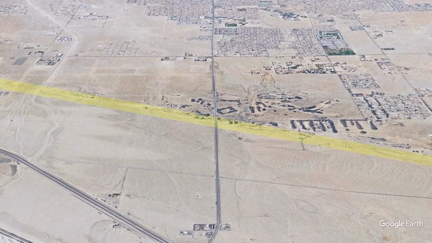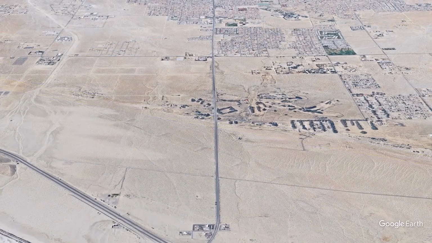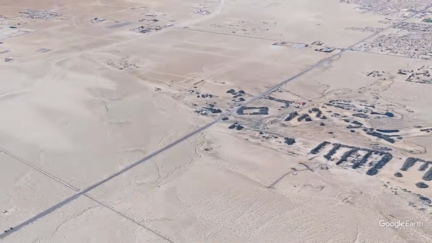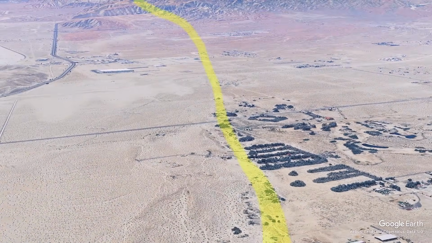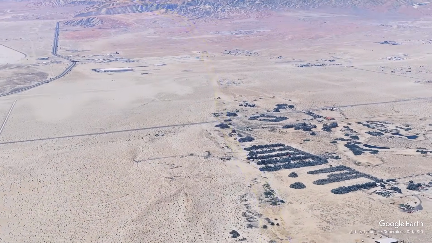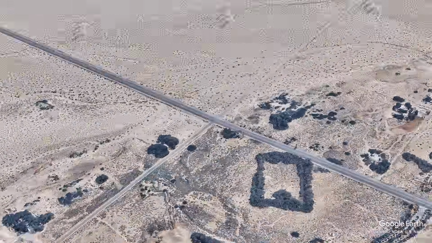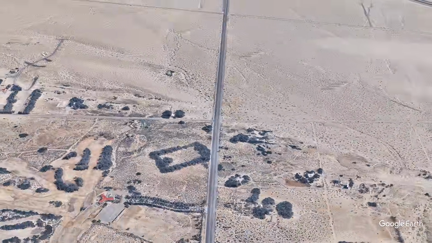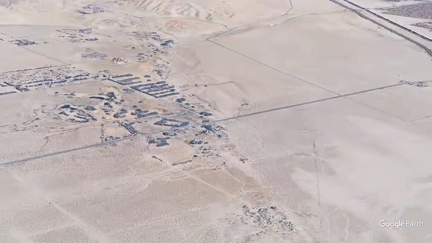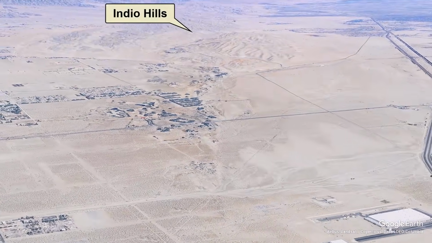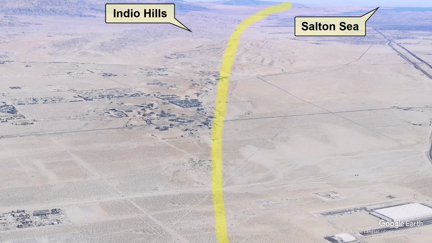Using Google Earth, we'll orbit higher around the intersection. Now you can really make out the fault line. Looking to the west, you can see the fault heading towards the Banning Pass. We'll continue orbiting to the southeast, where you'll see the fault hug the Indio Hills, as seen from the Palm Drive intersection.